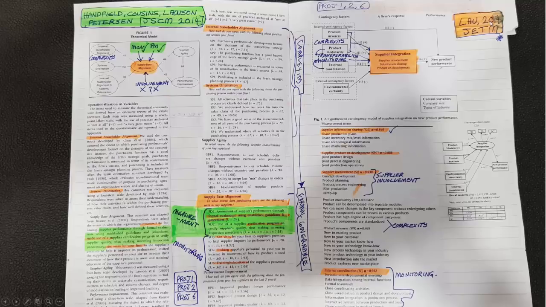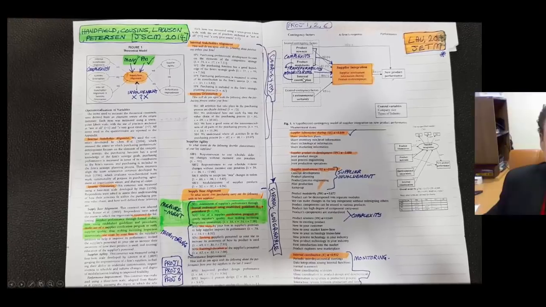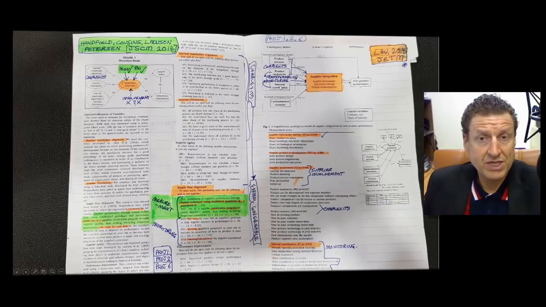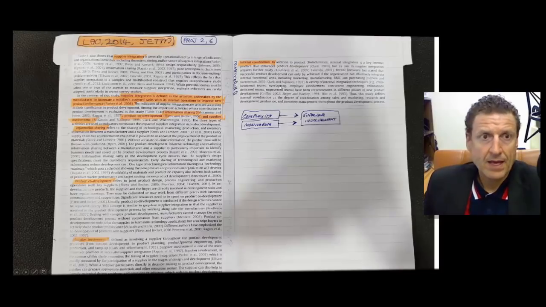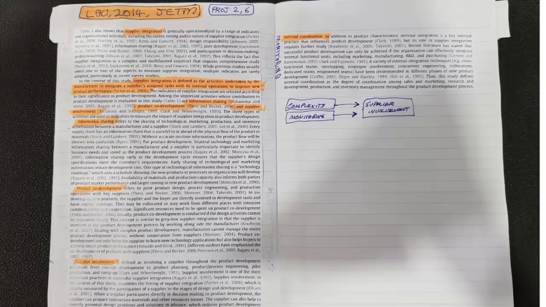Lao 2014 looked at supplier integration, supplier involvement, and information sharing. So what does supplier involvement look like? There it is. Then we looked at internal coordination. It looks like monitoring to me if you look at all of these internal coordination measures. Again, they didn't call it monitoring, but this study measured monitoring in my terms, though they used the term internal coordination.